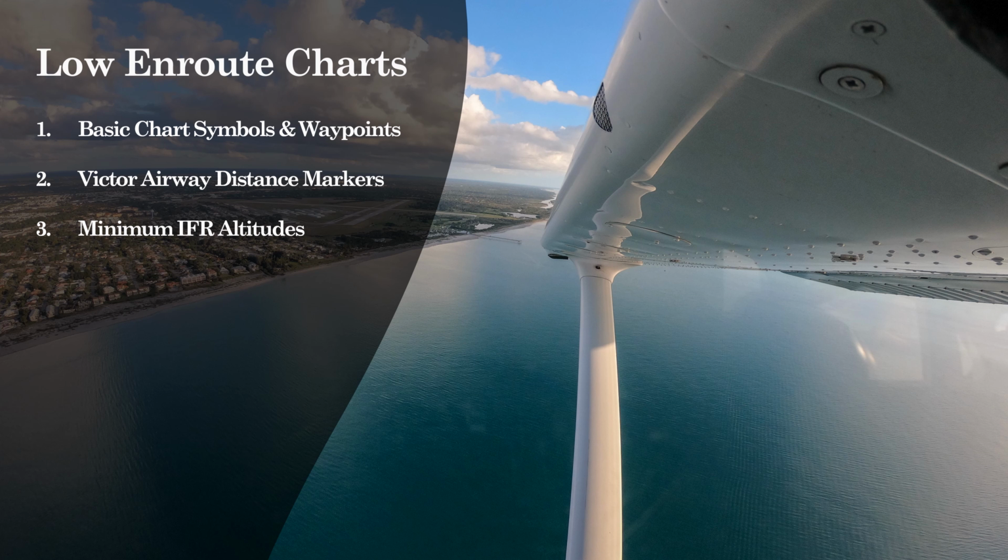Now, let's get started. The first thing you'll notice about the chart is a lack of landmarks. On the VFR chart, you'd see cities, roads, etc. to help you navigate. But on the IFR chart, it assumes you can't see any of those items. You're in the clouds, and you'd have to navigate solely by your instruments.